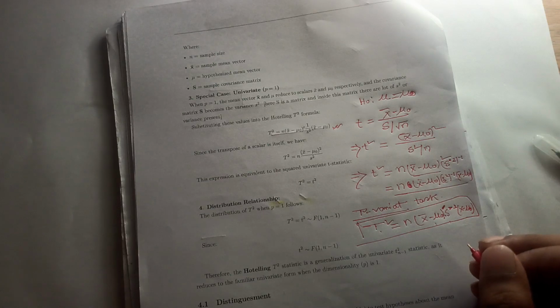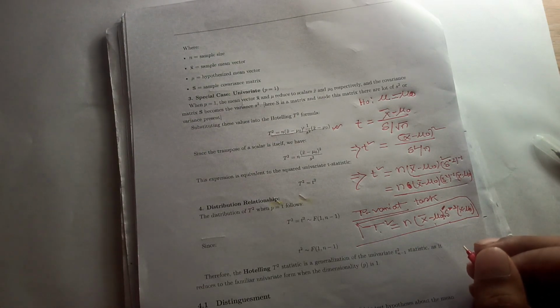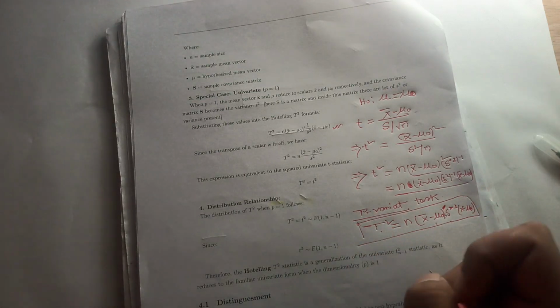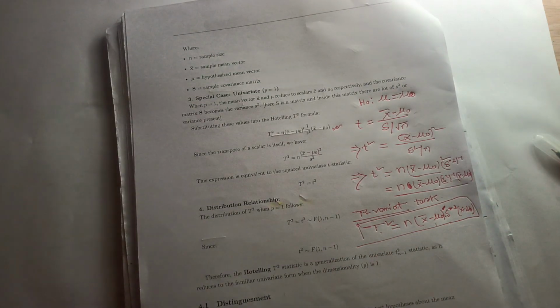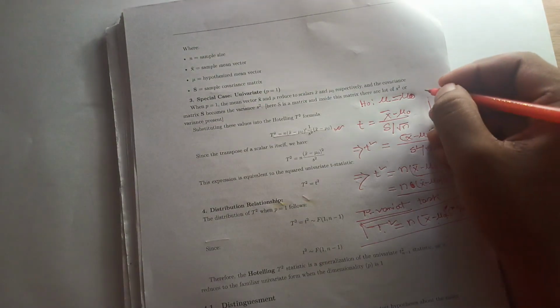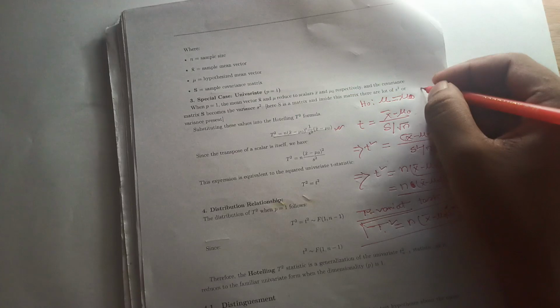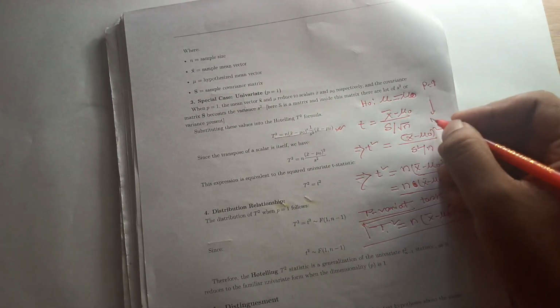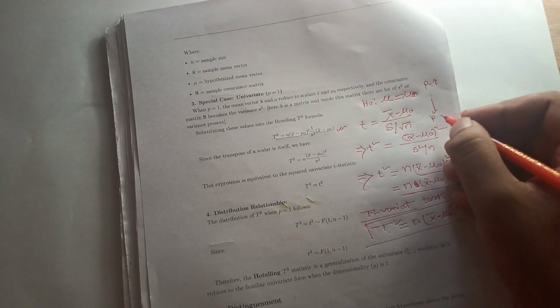This is the approach when you go from univariate, p equal to 1, up to p-variate.